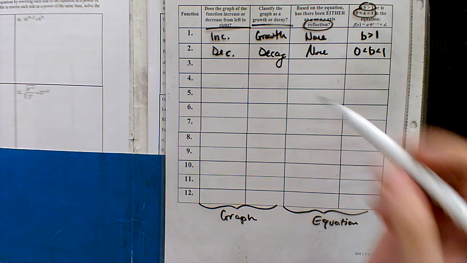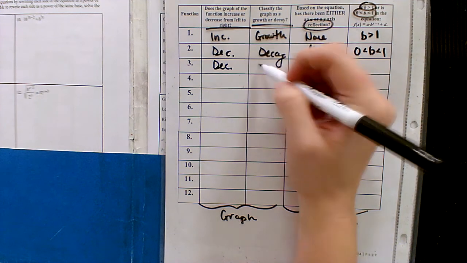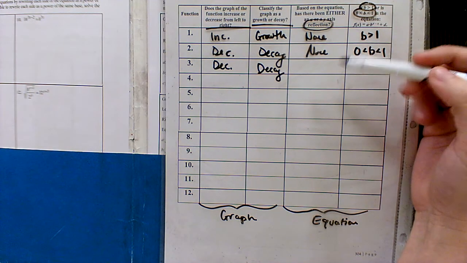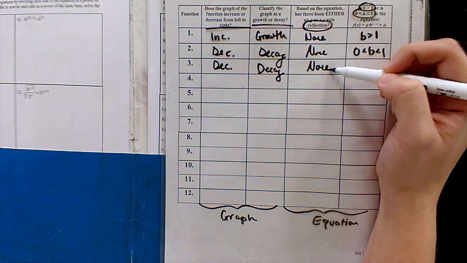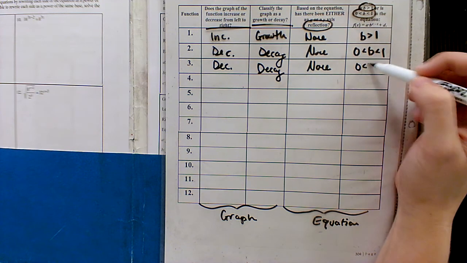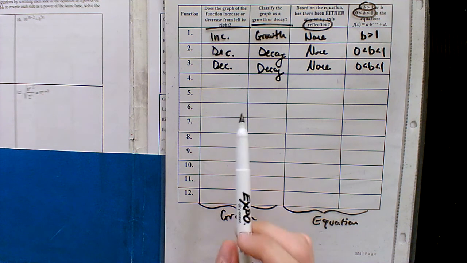Julia, can you do graph? Decrease and decay. All right. And Mason, can you do our equations? No, for based on if there's a reflection in that it's less than, in between 0 and 1. Looks good. How do we do on 3? Good. All right. 4. Logan, can you do our graph?